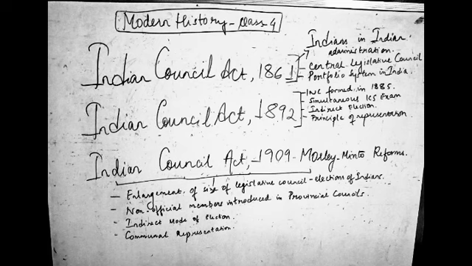The idea was to give Indians more power in the administration. By this, the size of the Legislative Council at both central and provincial levels was further enlarged. For the Imperial Legislative Council, the maximum number of additional members was 16, and this was now increased to 60.